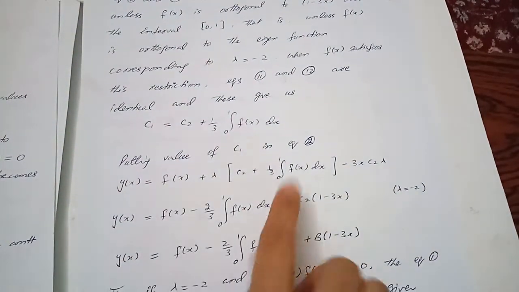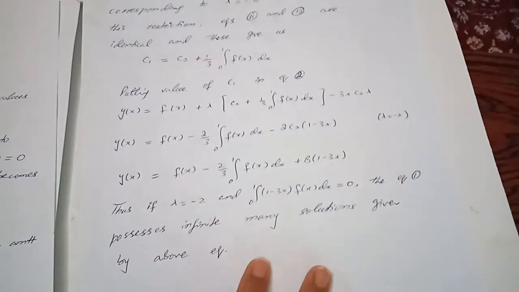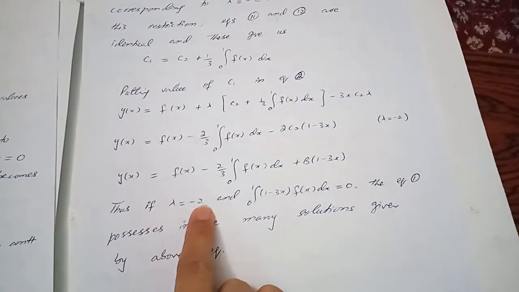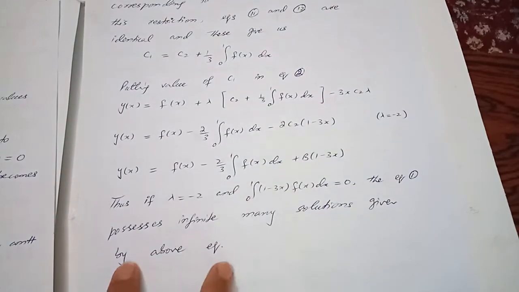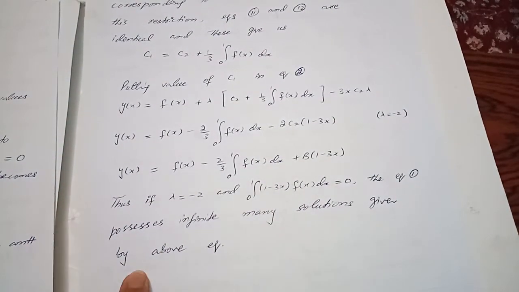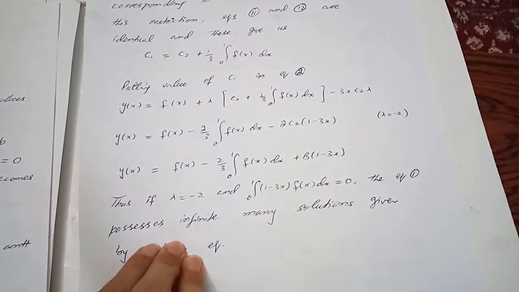Putting the value of c1 in your main equation 2, we'll get this equation. Just simplify it. After simplifying, thus, if lambda equals minus 2 and this is 0, equation 1 possesses infinitely many solutions given by the above equation.